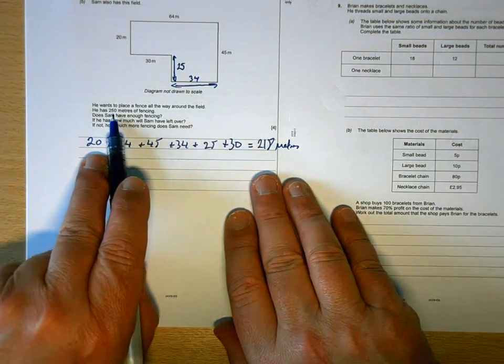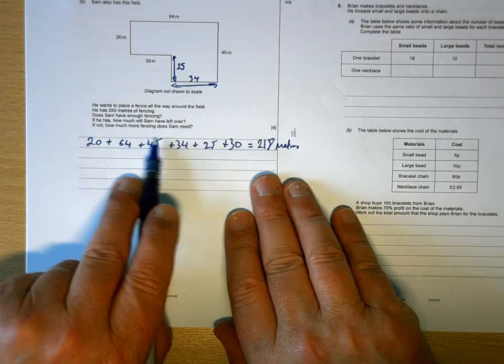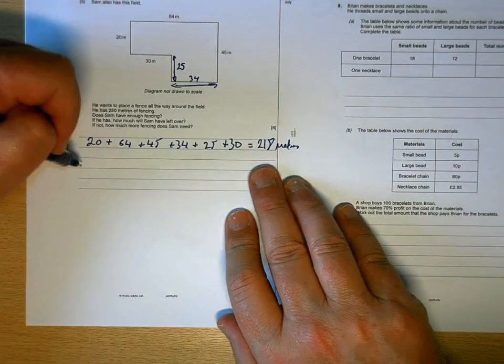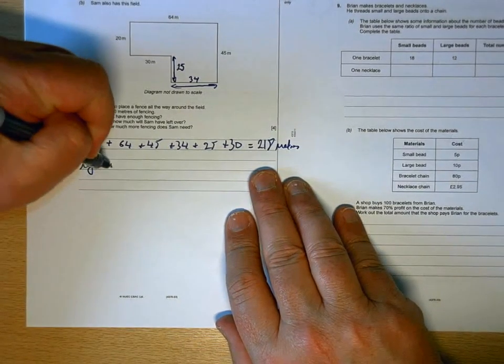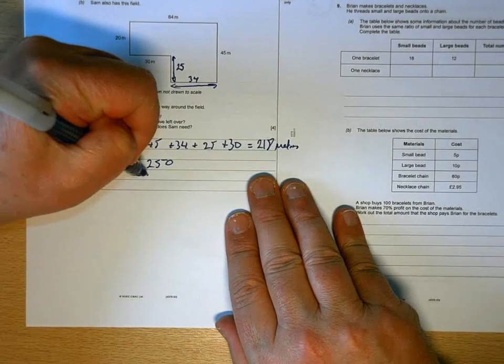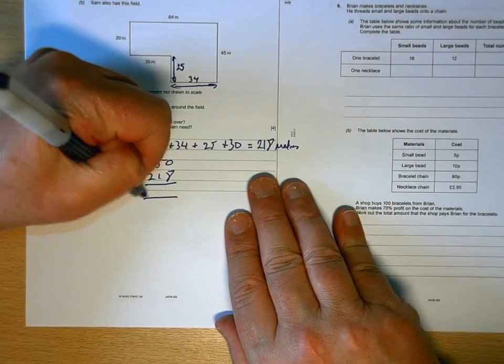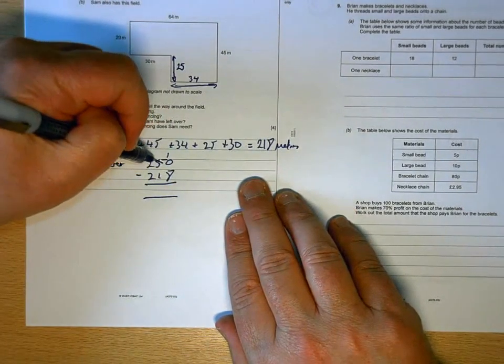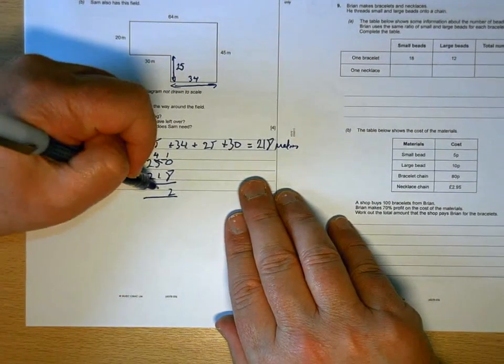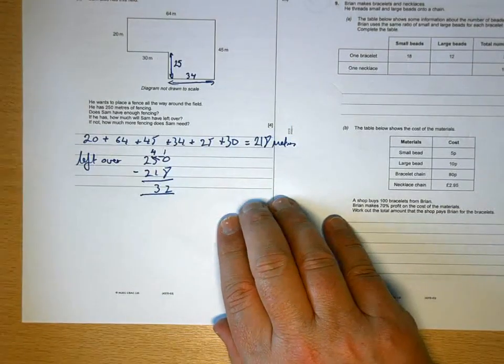He's got 250, so he's got enough. So now you've got to work out how much is left over, which will be 250 less 218. So we've got to borrow from there, 2, 3, 32 meters left over.